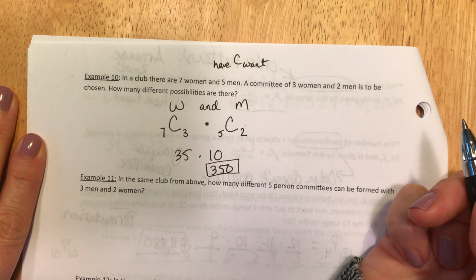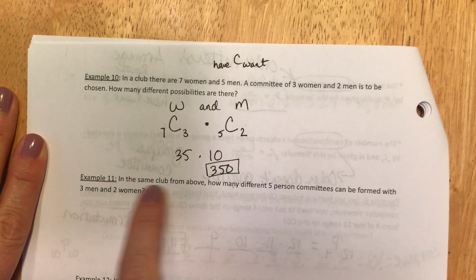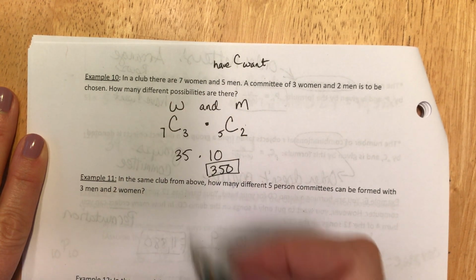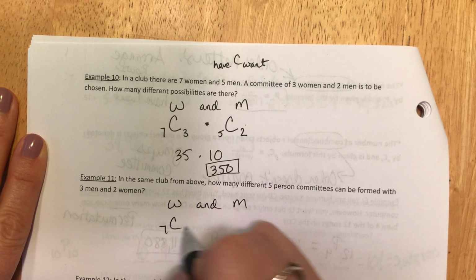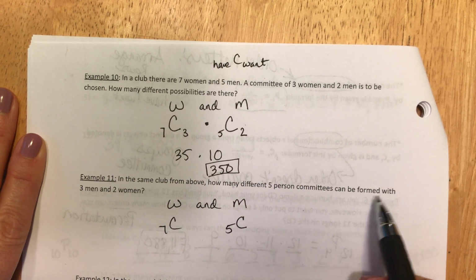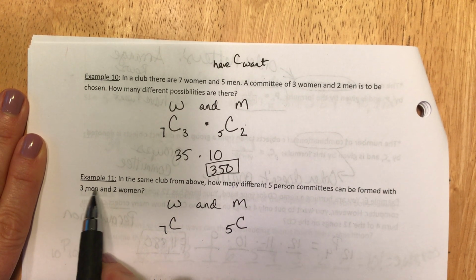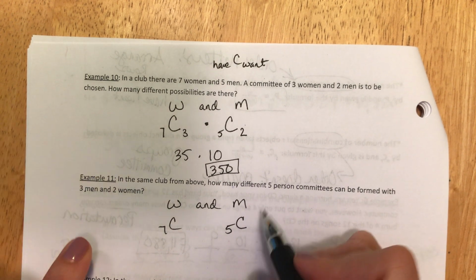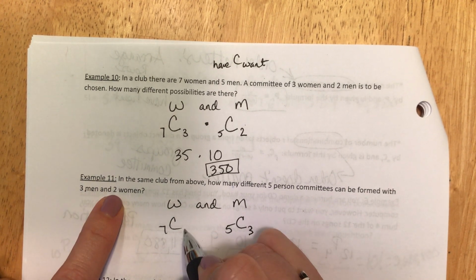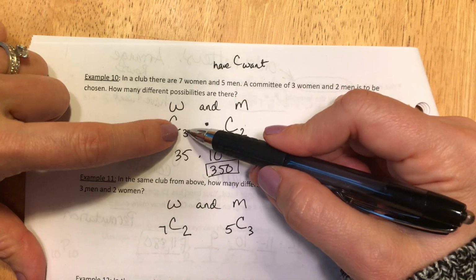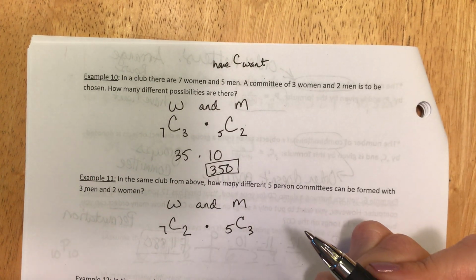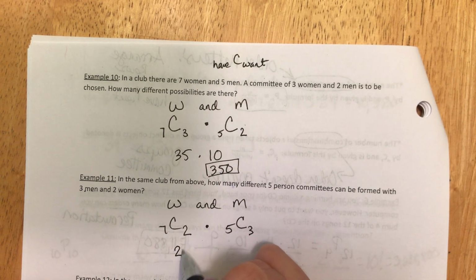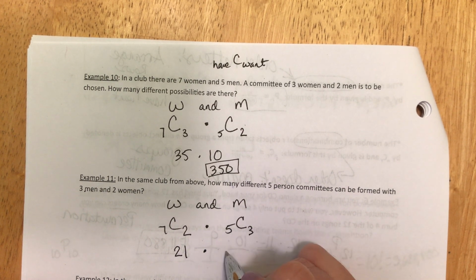Okay. Well, what if we change? If the same club from above, so our halves are the same, we still have women and we still have men. And we still have 7 women, and we still have 5 men, but this time we want to change it to be 3 men and 2 women. So we want 3 men, and we want 2 women. Last time it was 3 women, 2 men. Now it's 3 men, 2 women, and means multiply. 7C2 is 21. 5C3 is 10, and we would get 210.